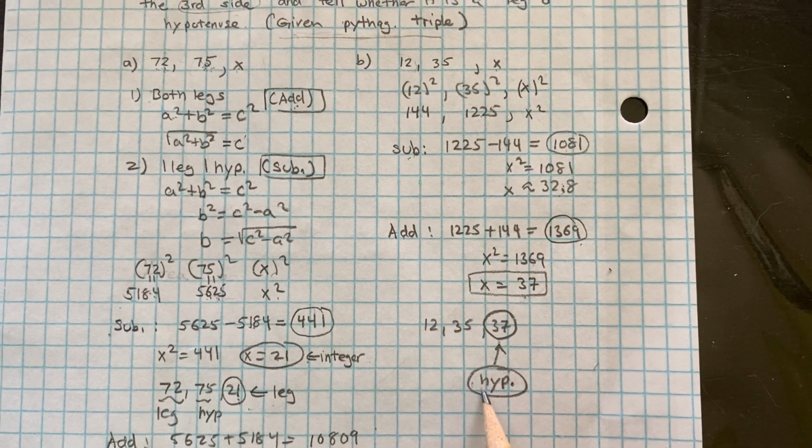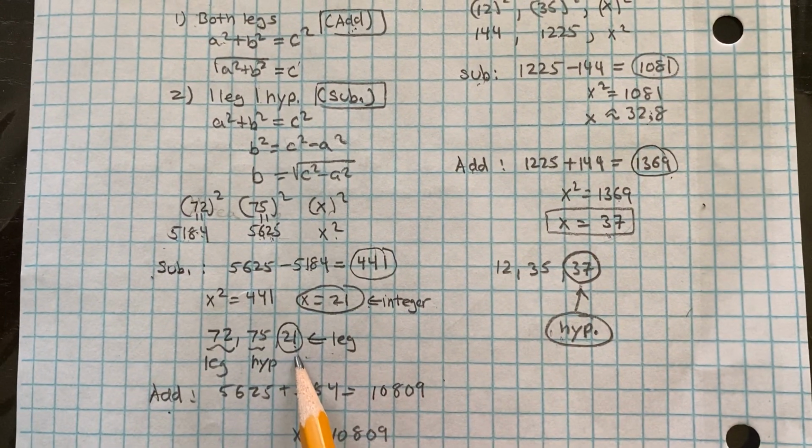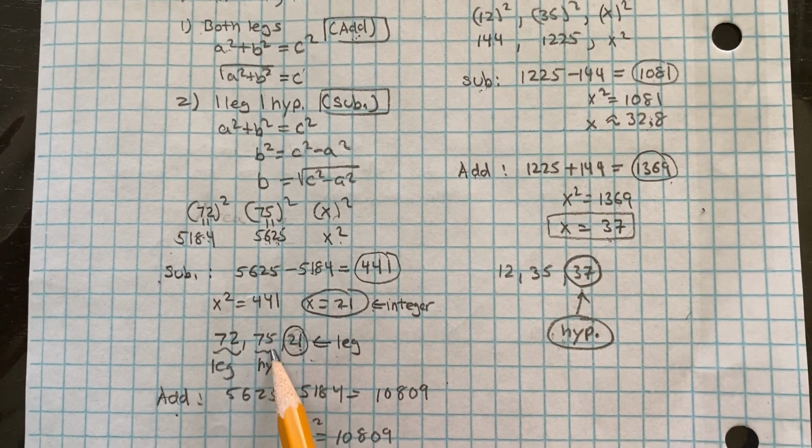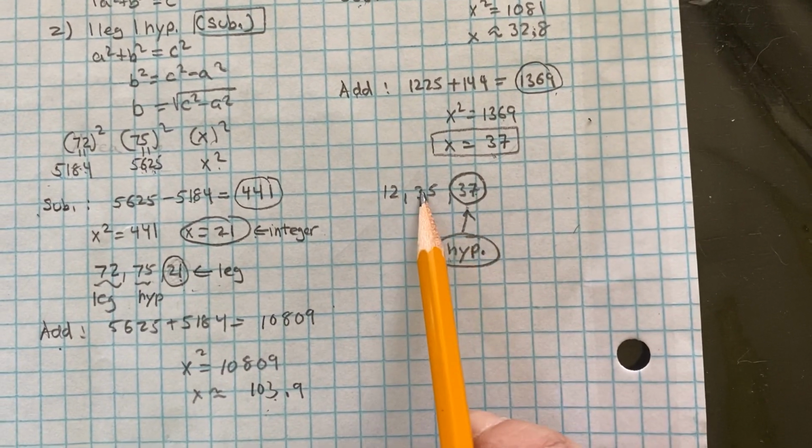Okay, hypotenuse is always the longest side, right? How did you know this was a leg? Because this is the shortest side. This has to be a leg, right? This is a leg, this is a leg, this is a hypotenuse. This is a hypotenuse, this is a leg, this is a leg.